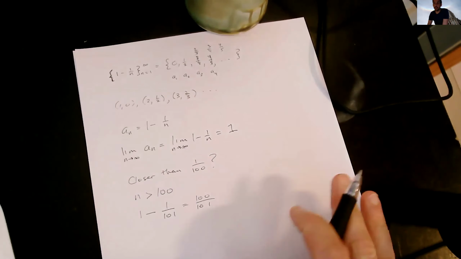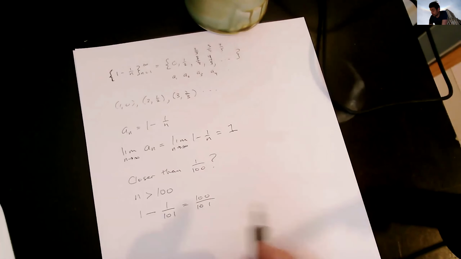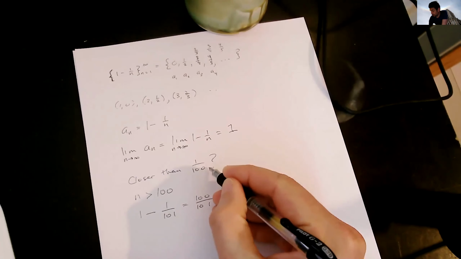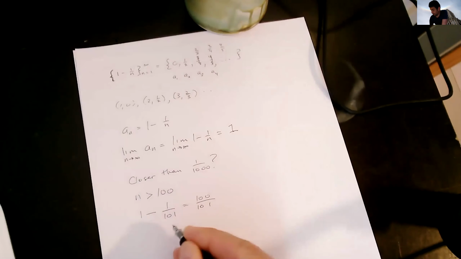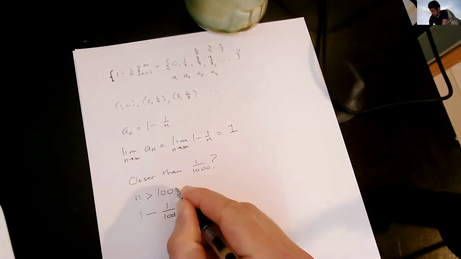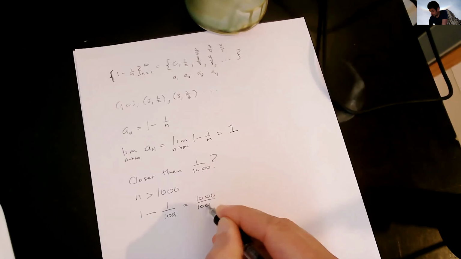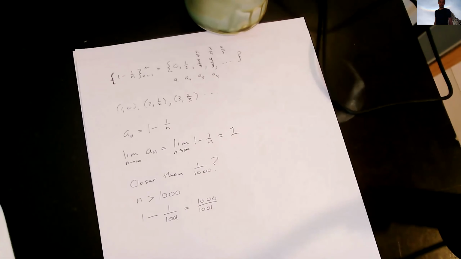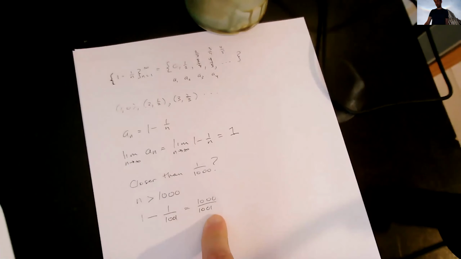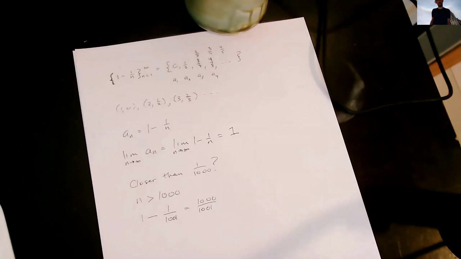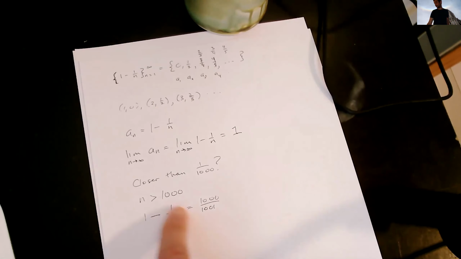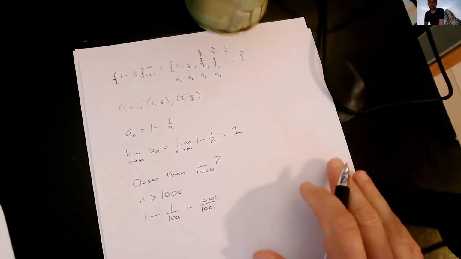If you came back with a smaller distance, like 1 over 1,000, I simply do this. Now I'm 1/1001st away from 1, which is closer than 1/1000th. And you can give me any fraction and I can find a number n such that if I get larger than that, all of the results are going to be closer to 1 than that. So that's what our limit is.